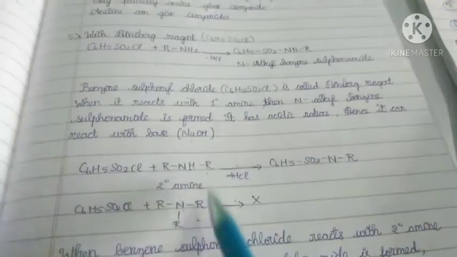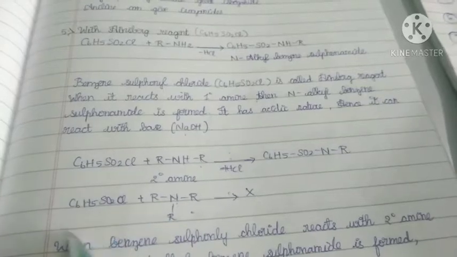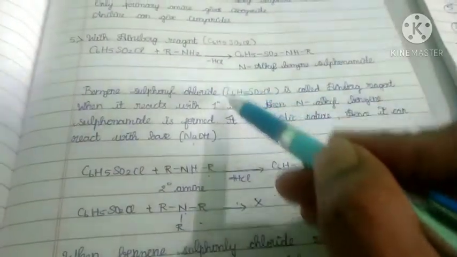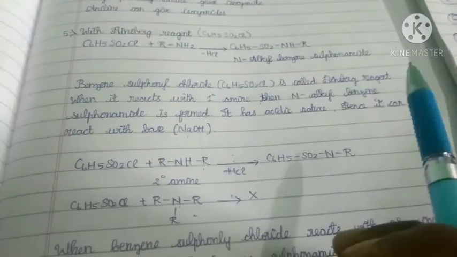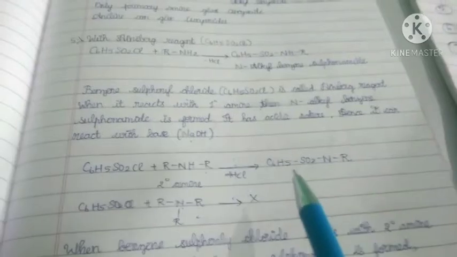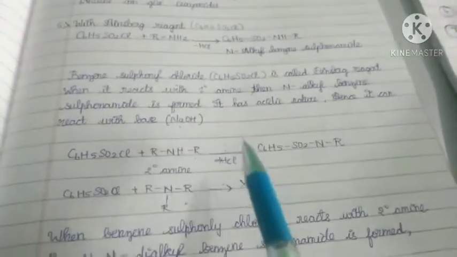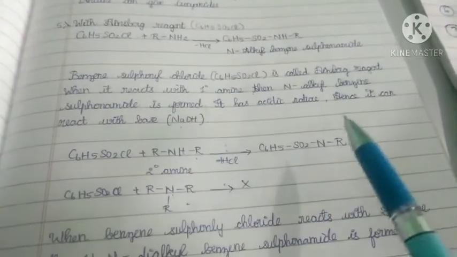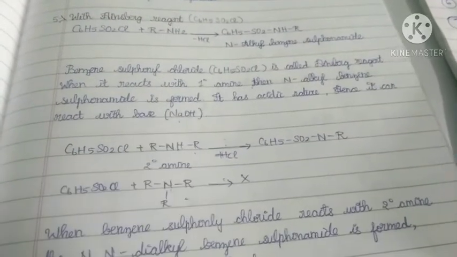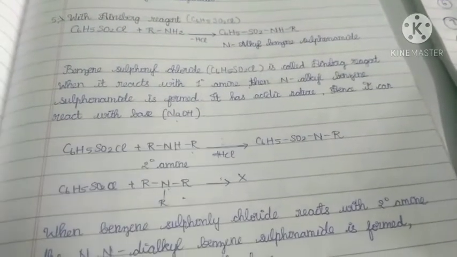From all these 3 points, what can we say? Hinsberg reagent is a distinguishing reagent. That is, these 3 points regarding identification of primary, secondary and tertiary amines. You may get one more question regarding this one. The questions may be, how to identify secondary amines? What do we have to write?